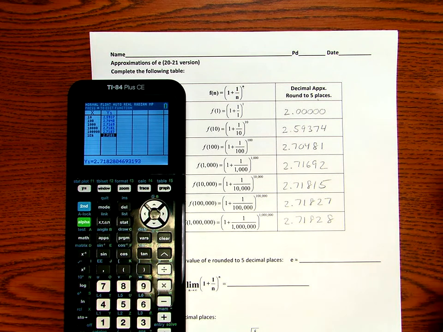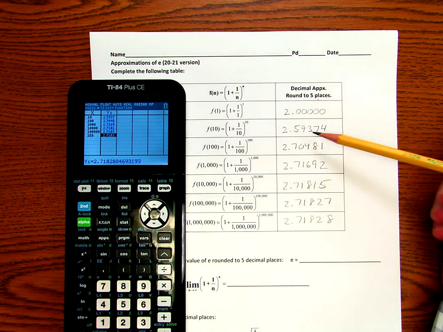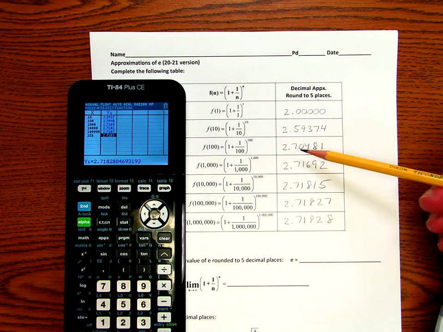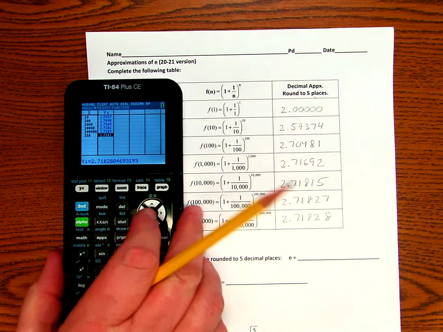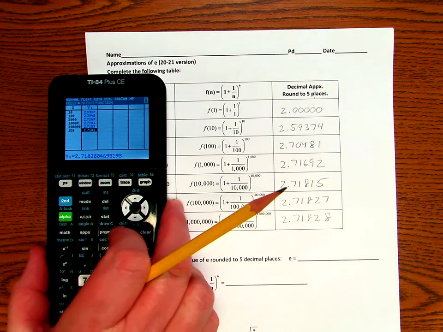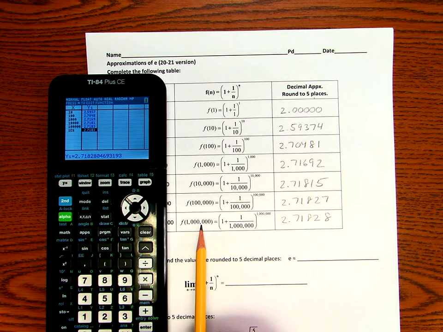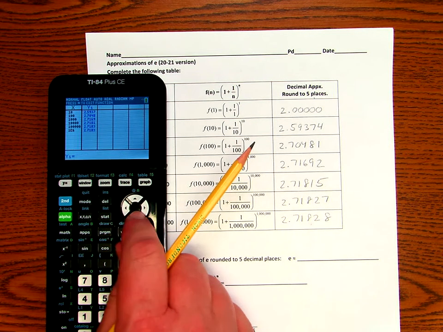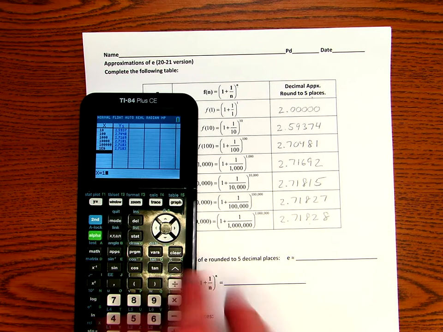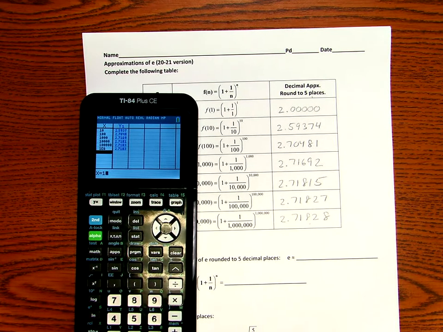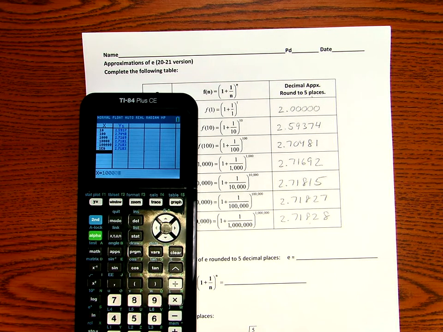All right, so you see we jumped from a 2 to a 2.5, a 2.5 to a 2.7, 2.7 to 2.71. What's happening is, as this number gets bigger and bigger and bigger, it reaches the point where this doesn't change. So what if we put in 1, and then it didn't ask us for it, but what if we did 7 zeros?